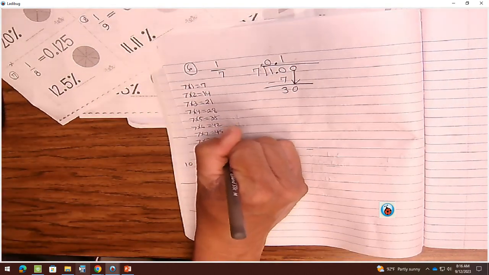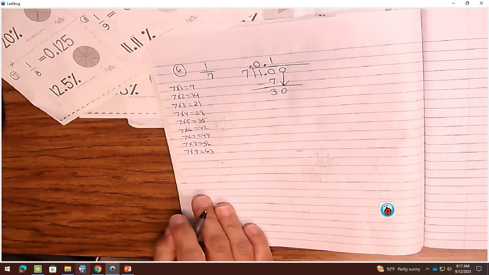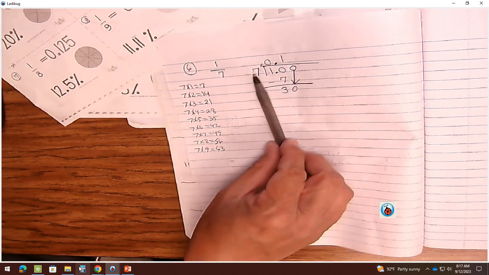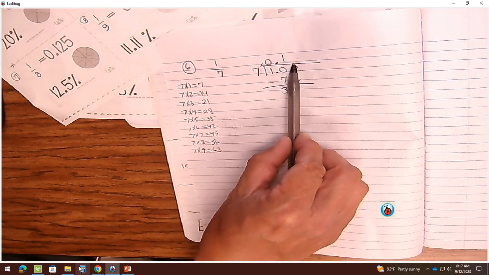It's okay to do this quickly. All the way to the 9. That's all you have to do. And the reason we have to do all the way to the 9 is because we're going place value by place value, so this should never be more than 9.